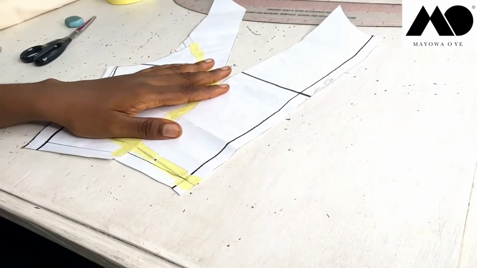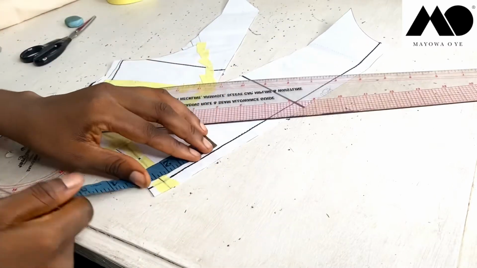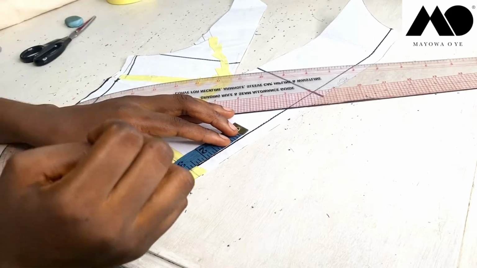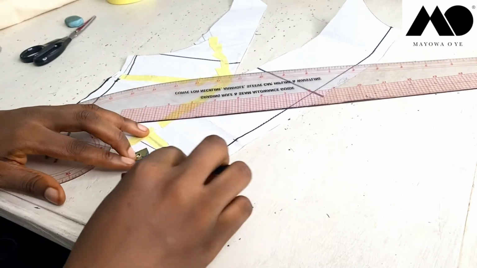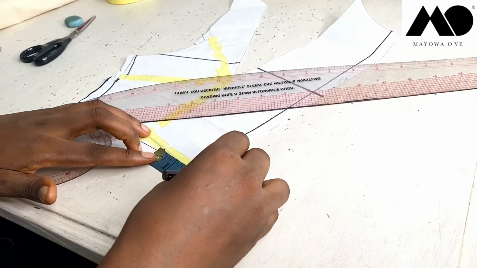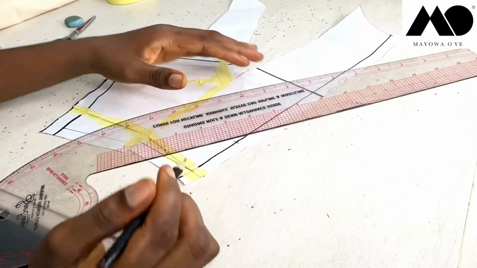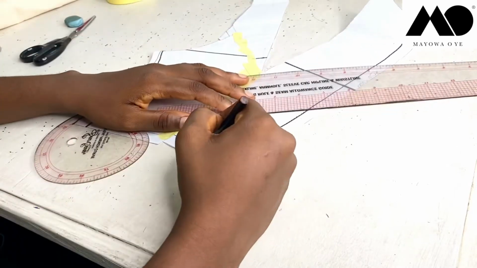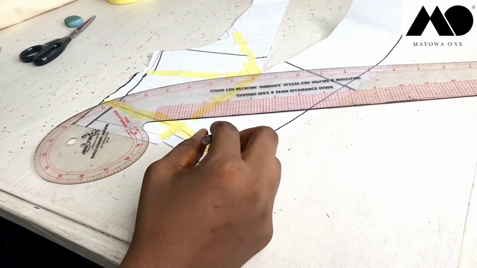Now before I forget, if you look at this dress, there is an opening around it. So I'm just going to measure 3 inches up from the hem of my pattern here, or let's do 2 inches up, and then I'll measure from here. Let's say 1.5 inches, and then I'll just draw a line here. So this is going to create the opening we have on the dress.